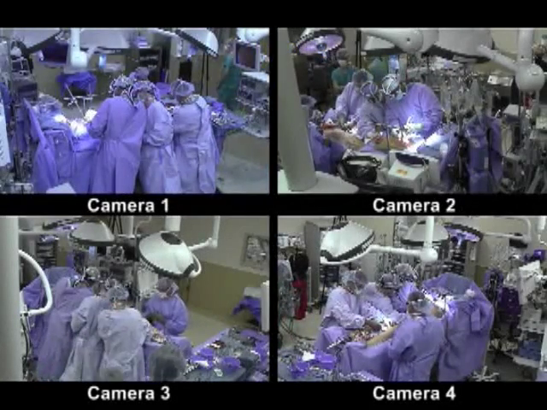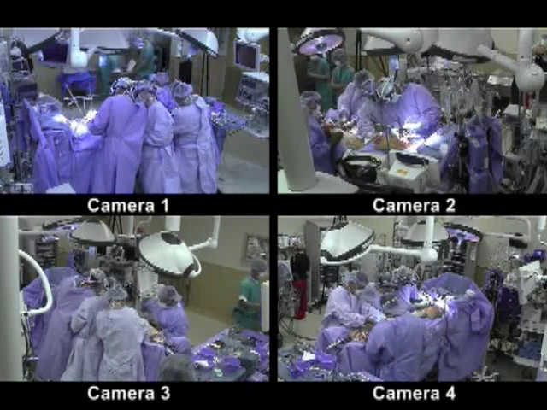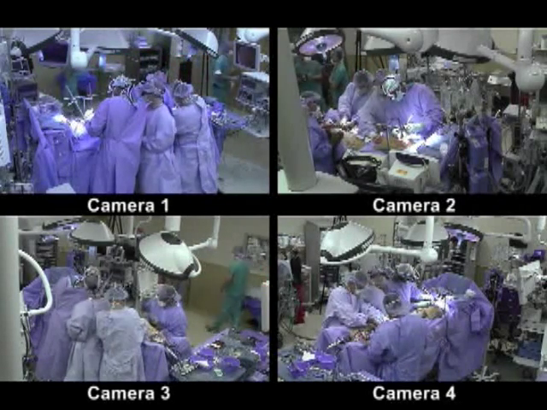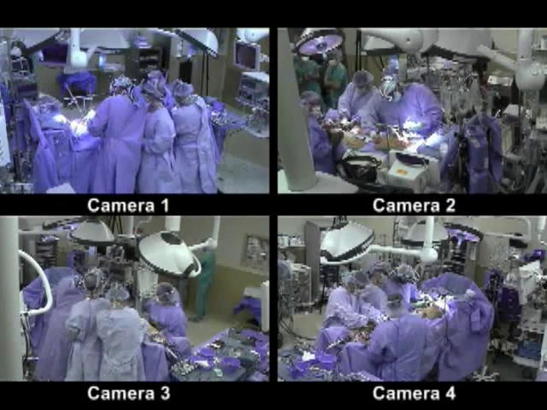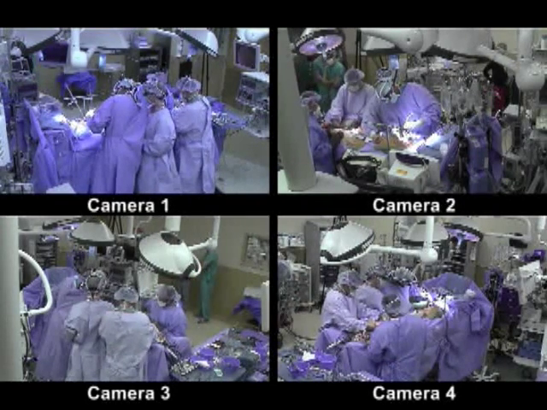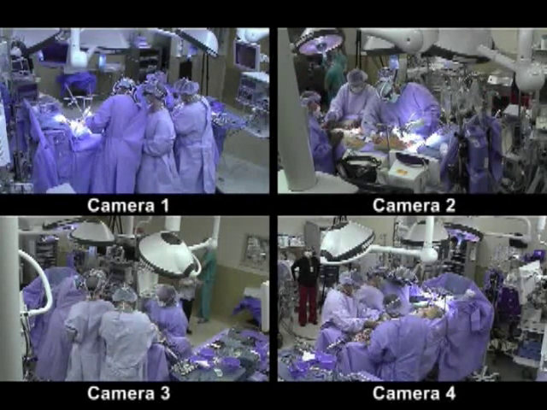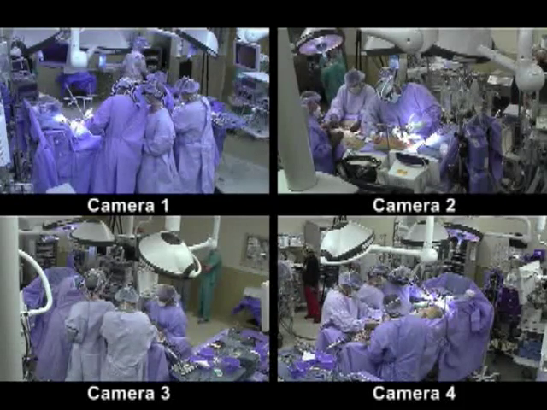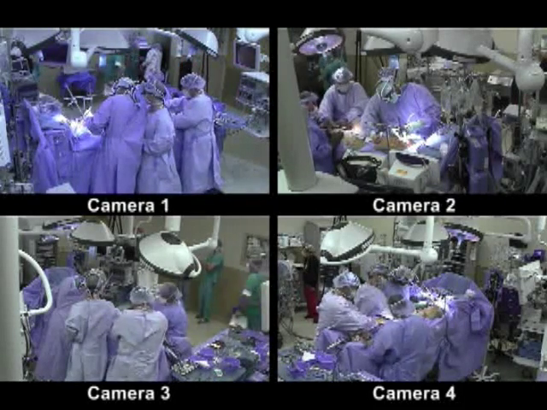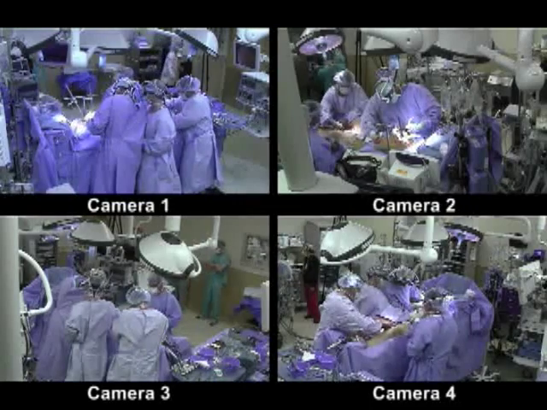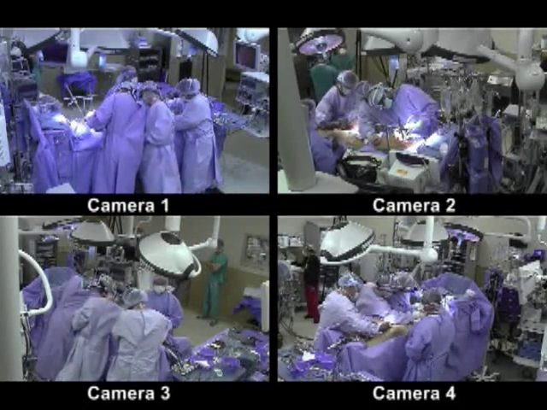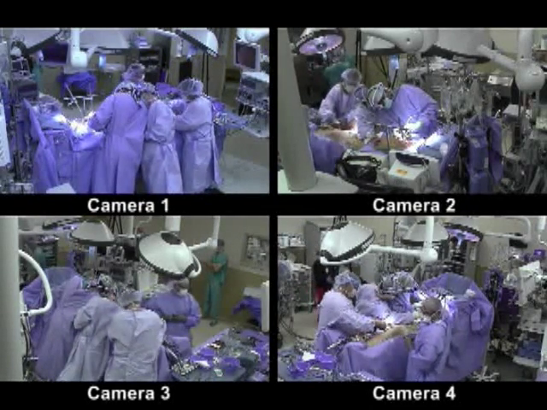We deploy multiple cameras in the operating room. We typically use 4 fixed cameras, which provide a global view of the operation, and 2 to 3 additional cameras, which provide close-up views of the technical details of the operation. These include a surgeon-mounted head cam, as well as a camera mounted inside one of the overhead operating lights.